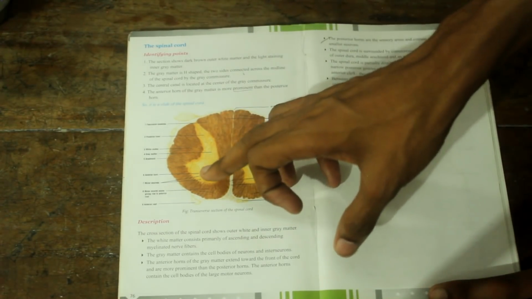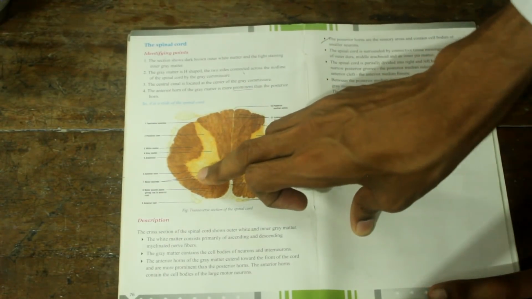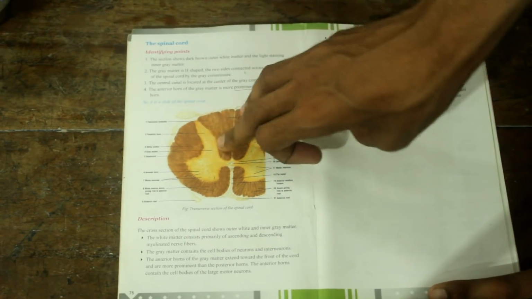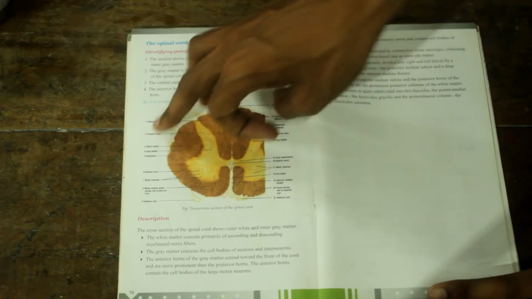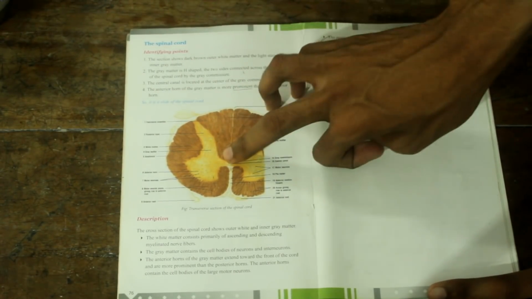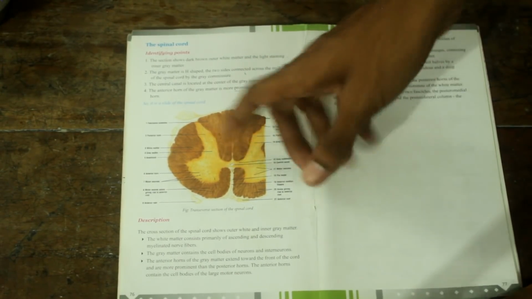Now come to the anterior gray column and posterior gray column. Anterior gray column corresponds with motor nerve supply, and posterior gray column corresponds with the sensory nerve supply. And in case of posterior gray column or posterior horn, there are some nuclei, namely substantia gelatinosa.